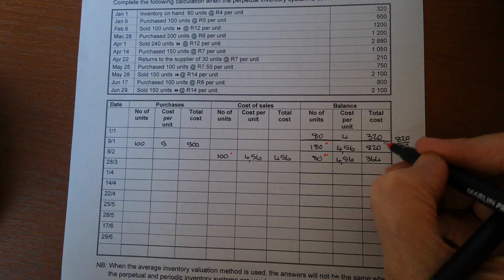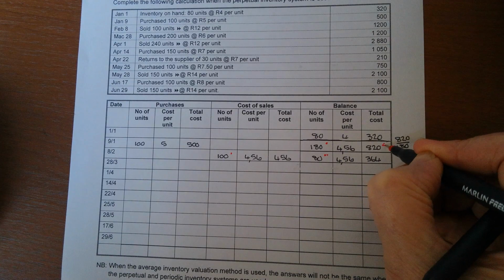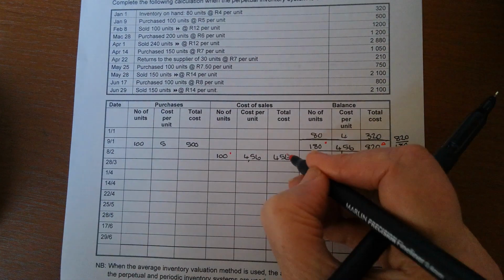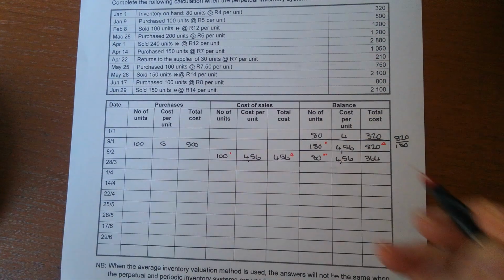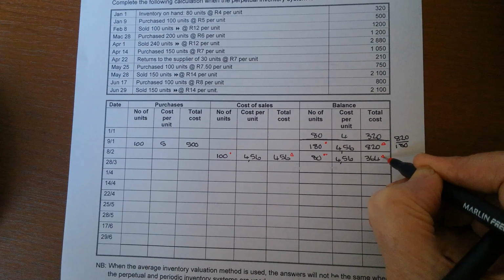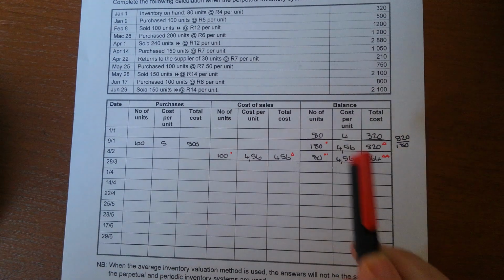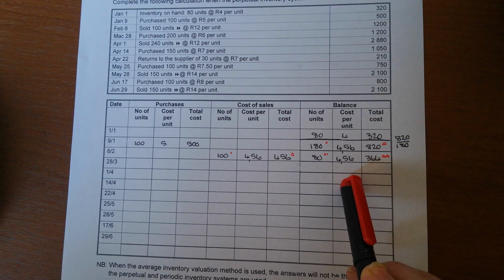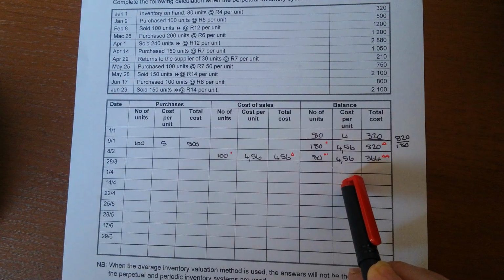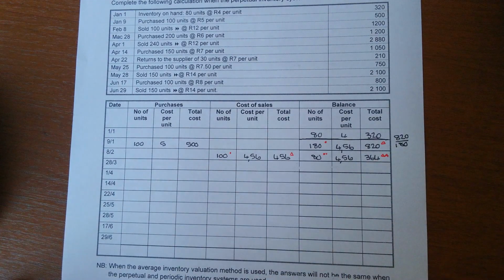Then you go to the actual money. So you take the 820 minus the 456, and that will give me the 364. So I will only calculate the new average price when we buy goods or we return goods to the supplier.